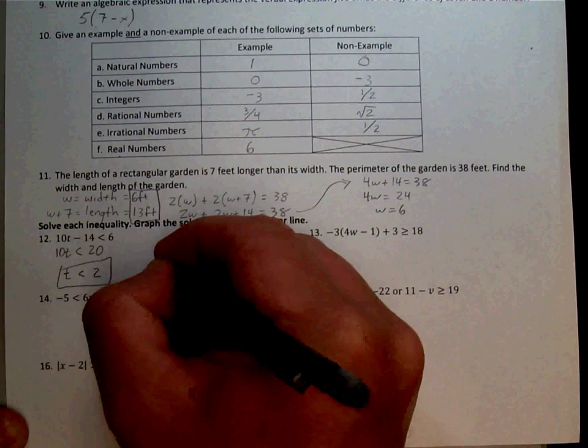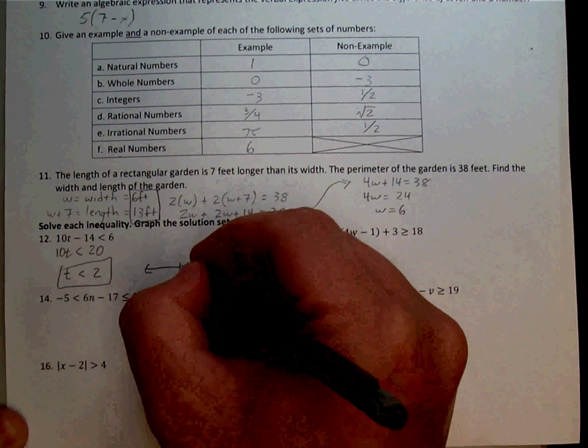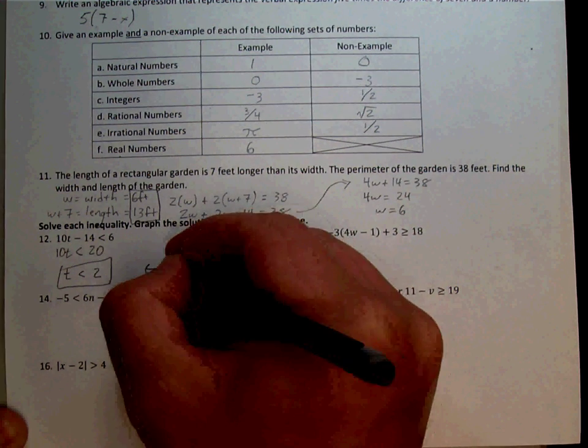To graph that on a number line, I'm going to put 2 in the middle of my number line. It's an open interval. It's less than, so we go to the left.